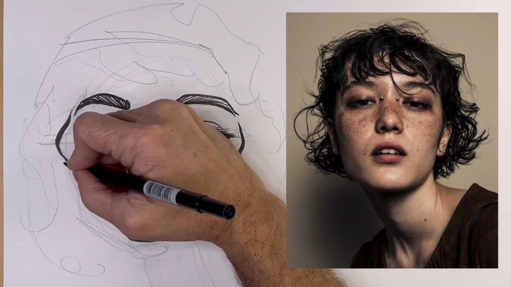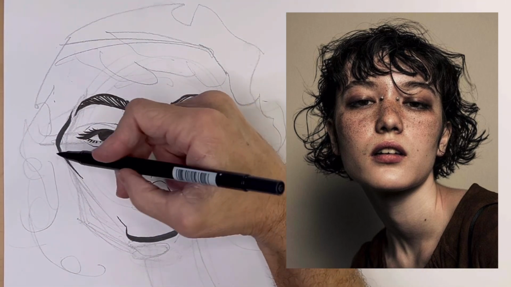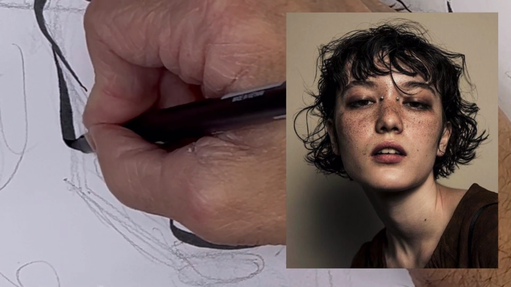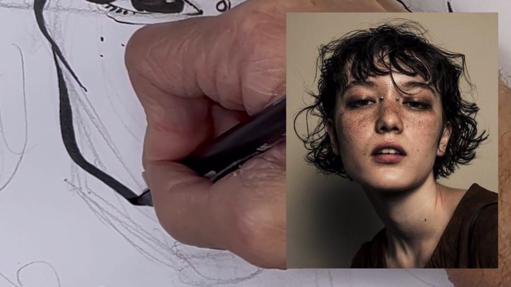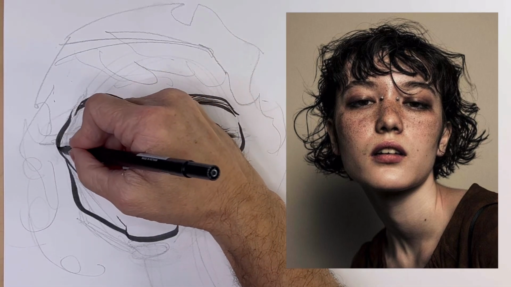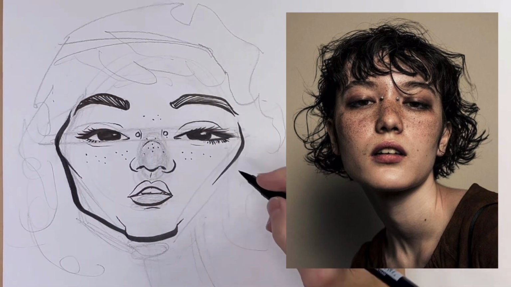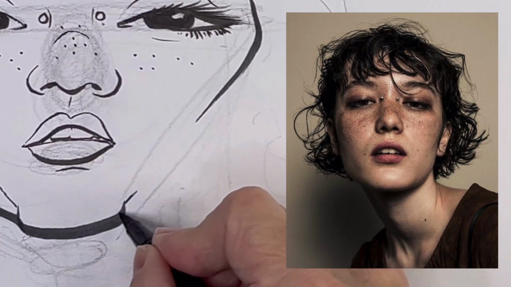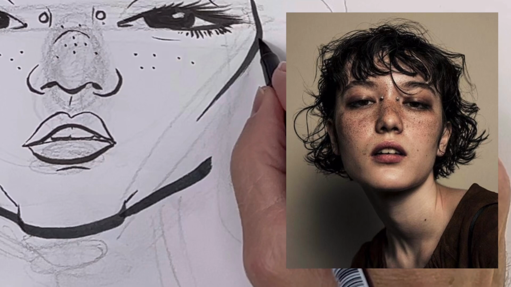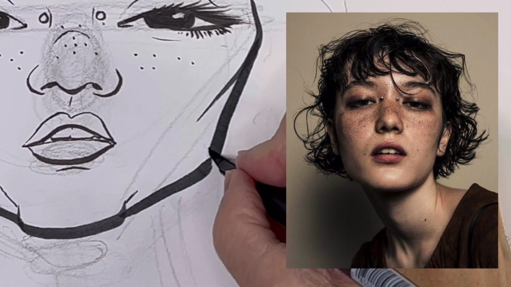All right, now we're going to get the chin. I mean, not the chin, but that is the jawbone, the jawline. And this is where I can draw thicker lines.